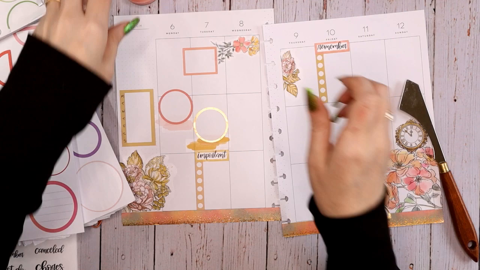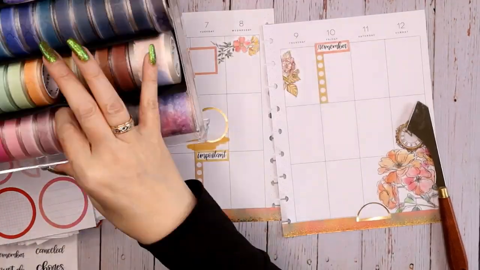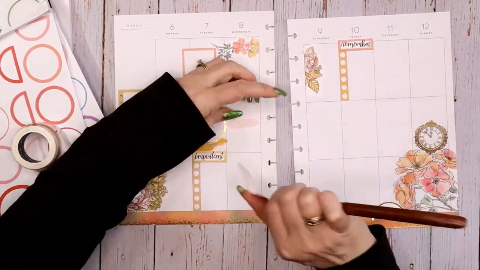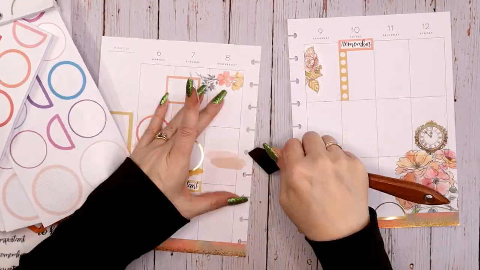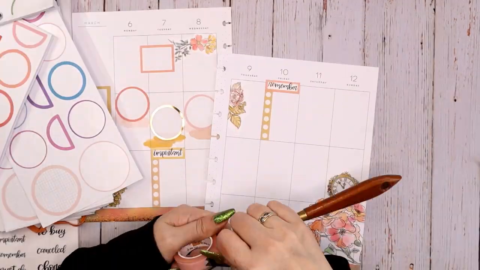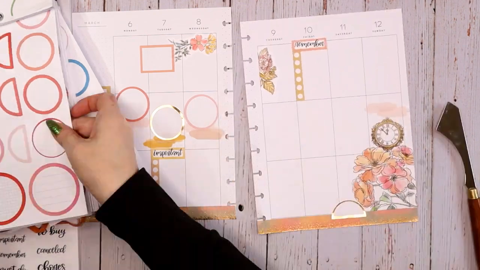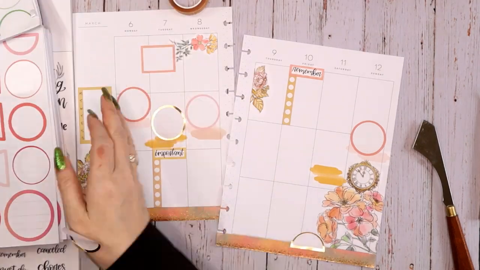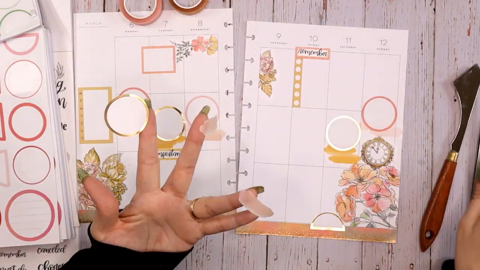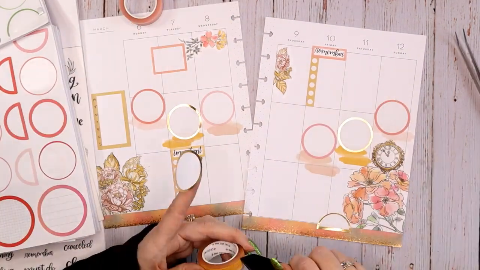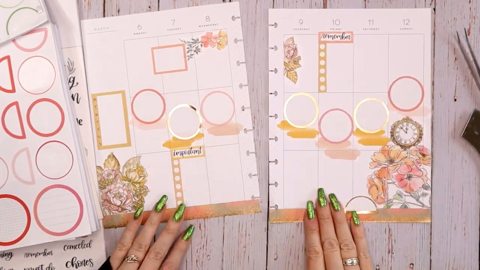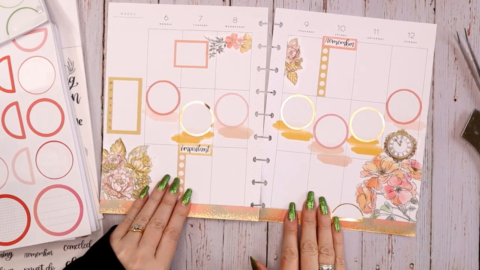So I'm just going to go ahead and speed this up while I stick overlay tapes on each day as kind of like a shadow that the boxes are sitting on. And then I'll put a circle on each one. And I'm just going to kind of randomly vary the heights of the circles to kind of create a little bit of interest. There. Okay, fact of the days are done.